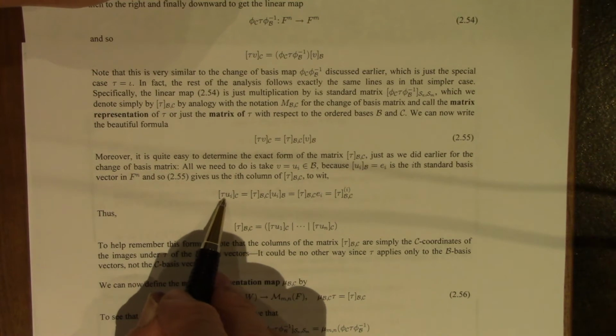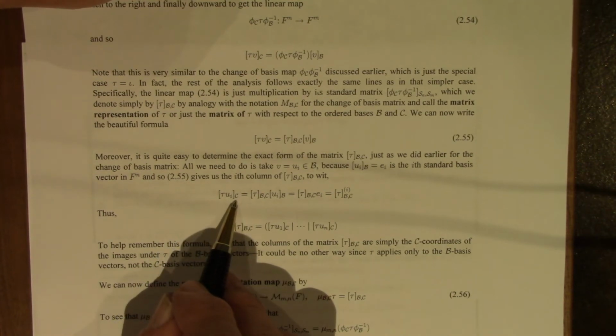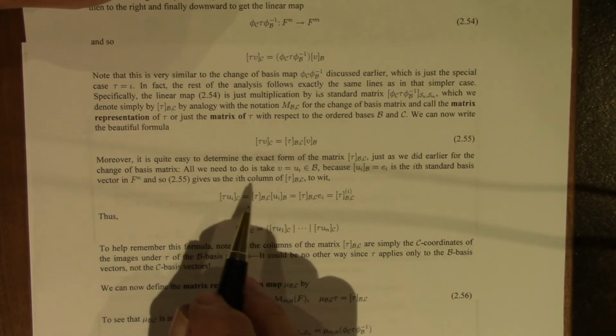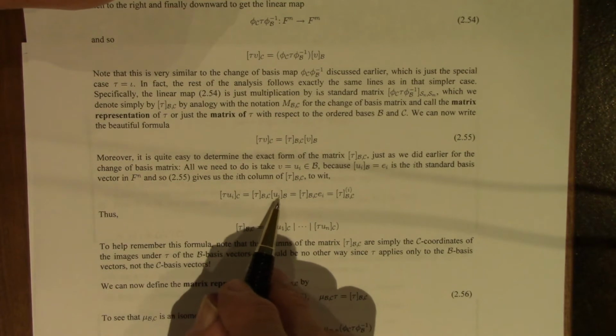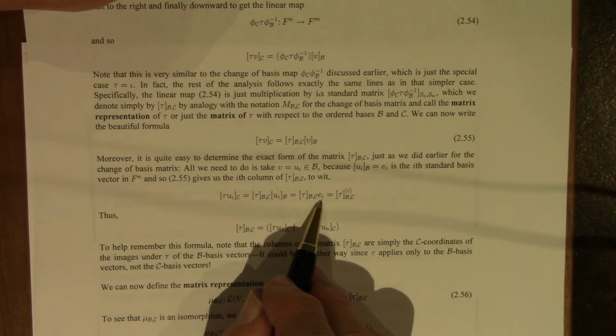And so the C coordinate vector of tau of u sub i is equal to the matrix representation of tau times the B coordinate matrix of u sub i, which again is the standard basis vector e sub i.